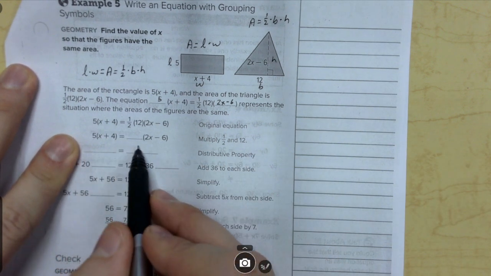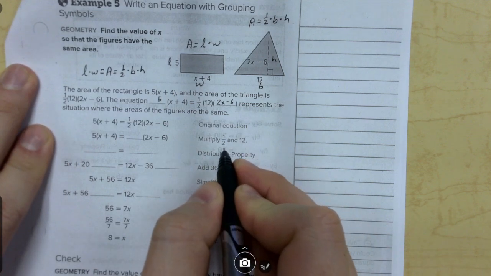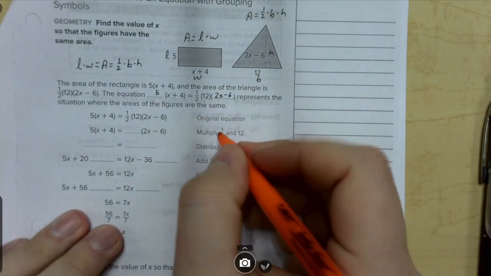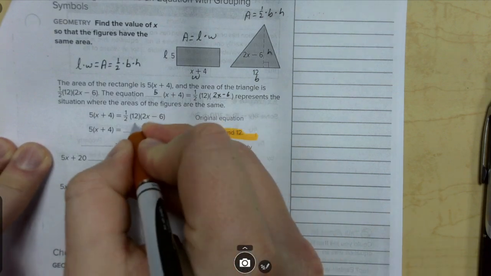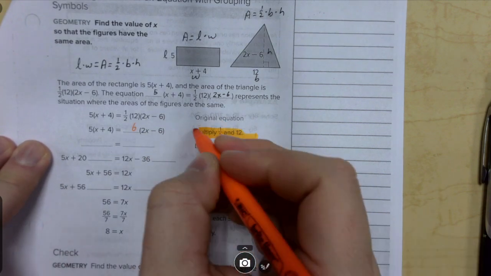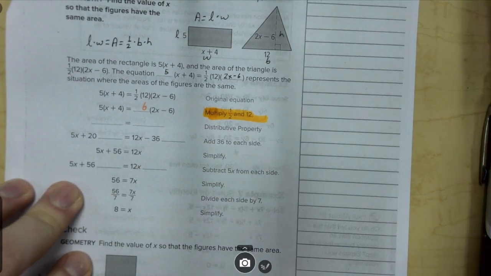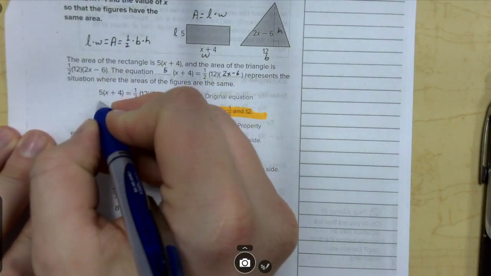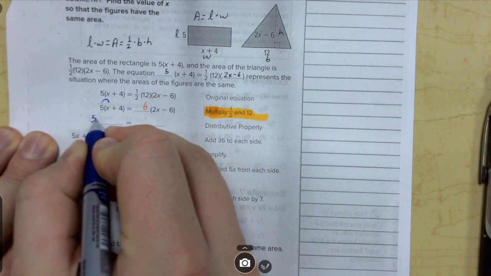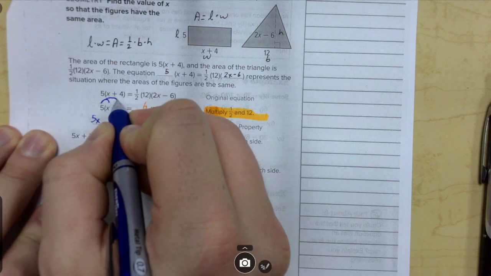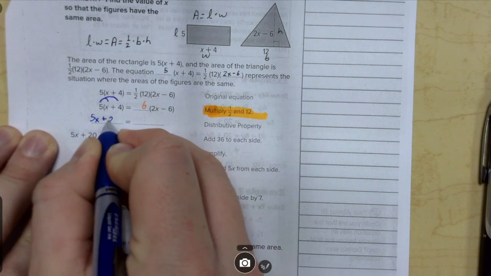So first up, we see they multiply the 1/2 and the 12. So multiplying 1/2 and 12 is going to give us 6. Next, it says use the distributive property. All right, so for the distributive property, we have 5 times x, which gives us 5x. 5 times 4, which gives us positive 20.